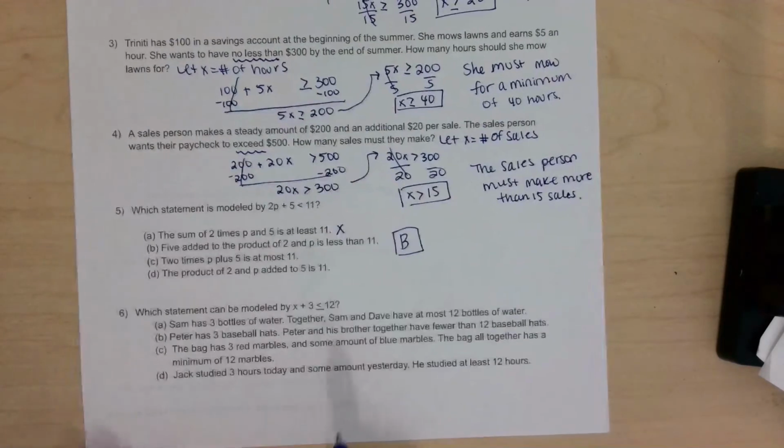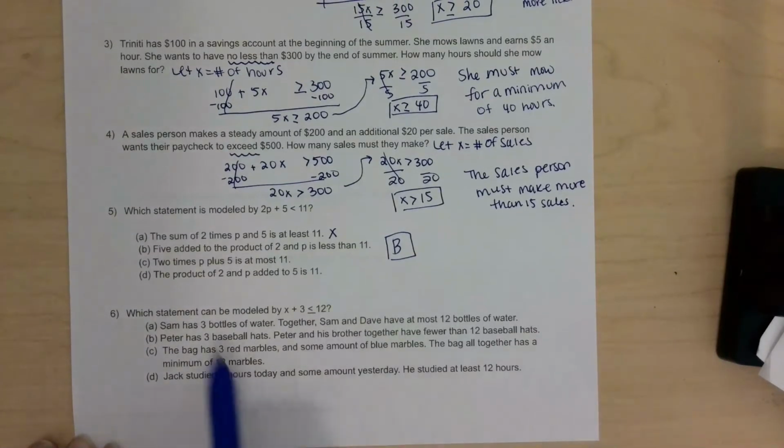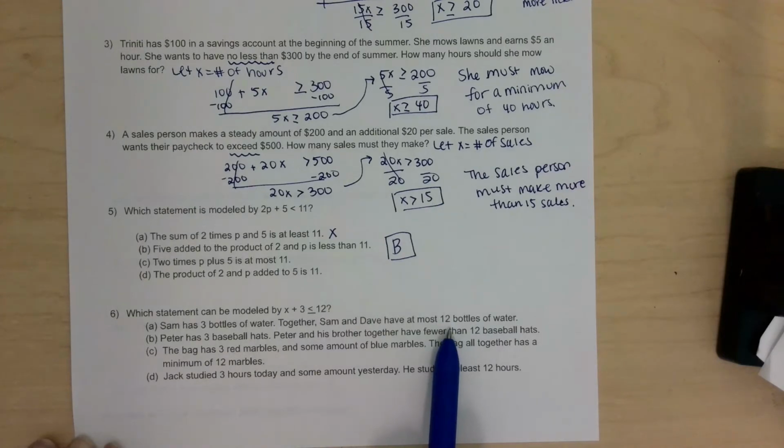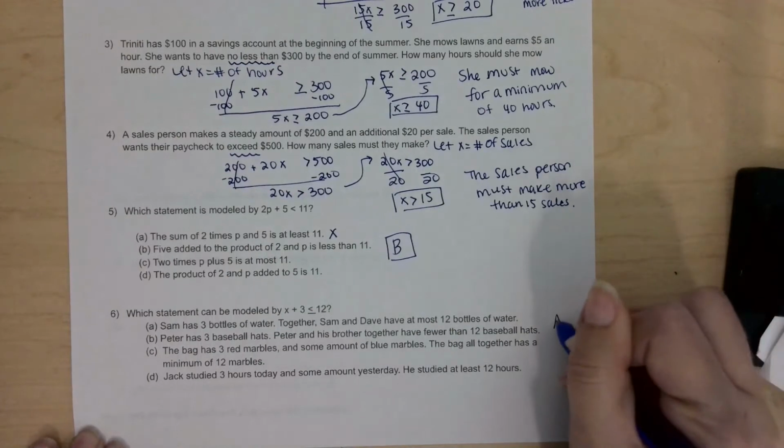Alright, number 6, it says which statement can be modeled by x plus 3 is less than or equal to 12. So let's go through this. Sam has 3 bottles of water. Together Sam and Dave have at most 12 bottles of water. So at most means 12 or less, which actually goes directly with our symbol here. So the answer is right off the bat A.